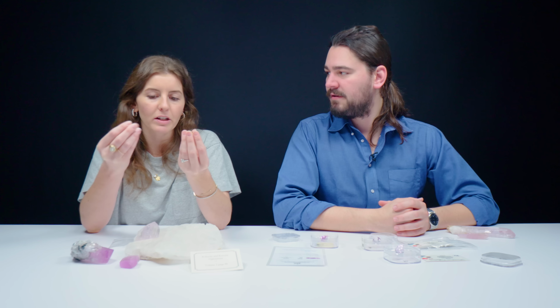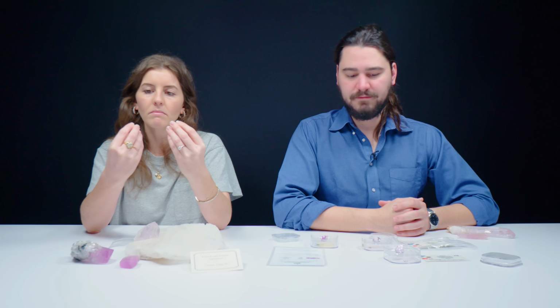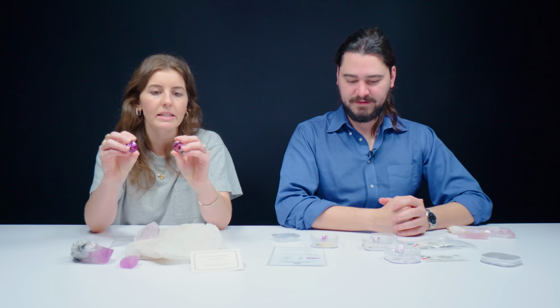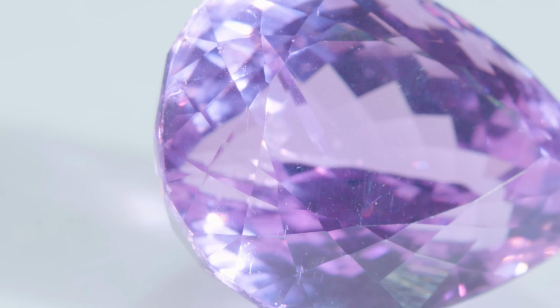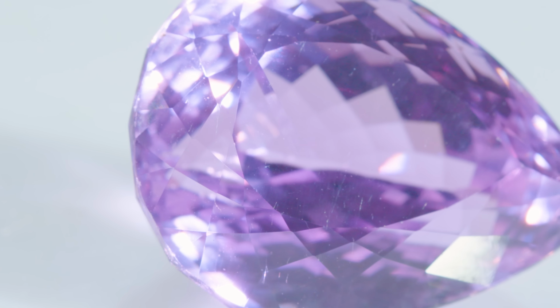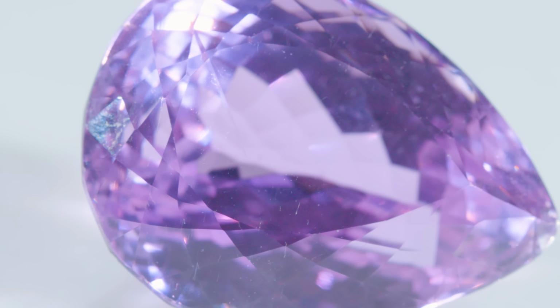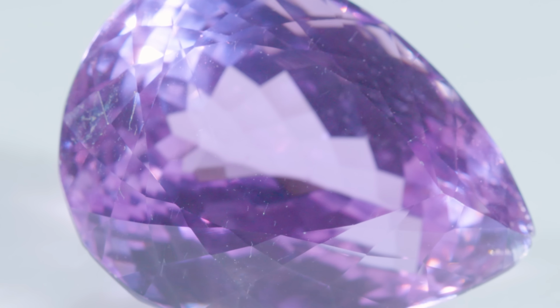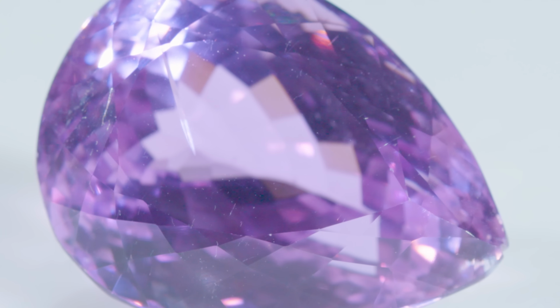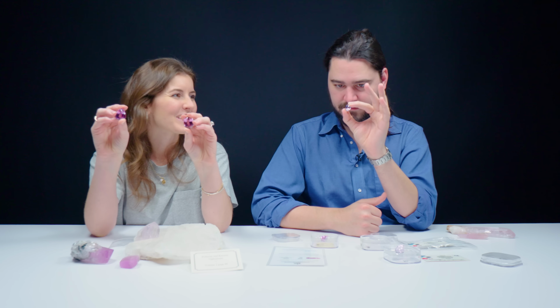The other thing that we haven't talked about is the clarity. So with all of these, you can see really high clarity. Like this one has a few maybe tiny crystals, but negligible amounts. So super clean, really nice, vibrant stones.